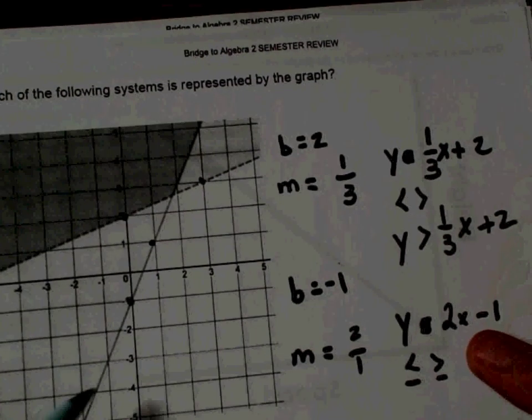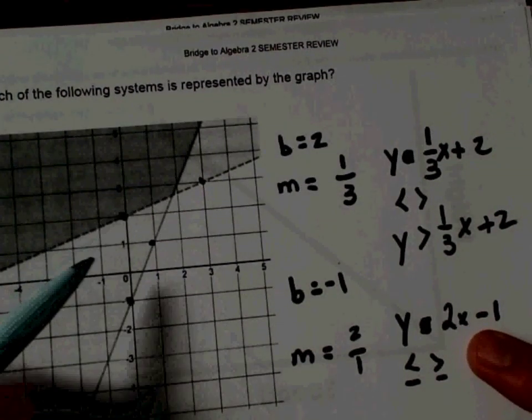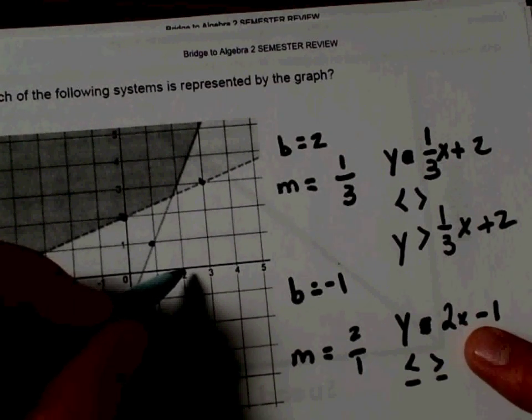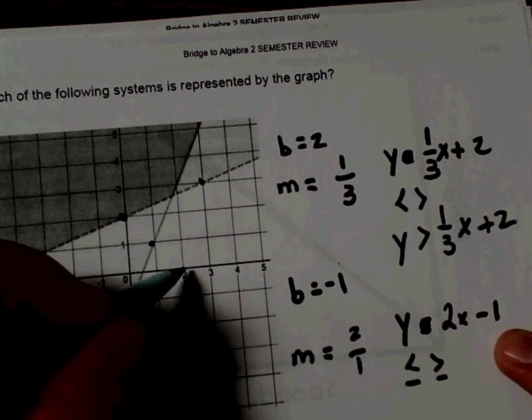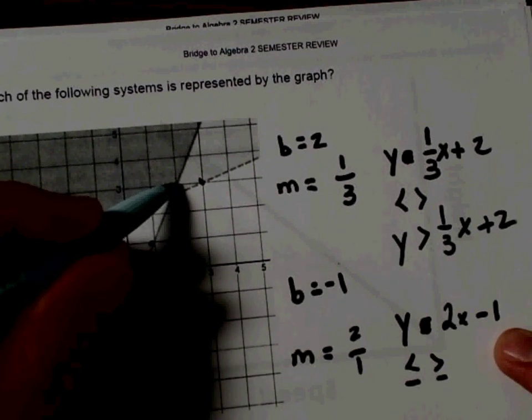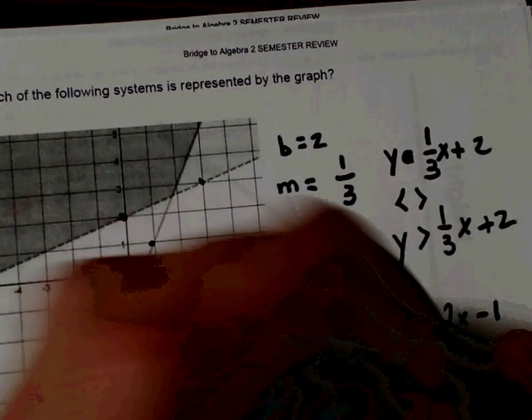All right, over here on the solid line, let's pick any number you want. Let's pick 2 right here. If I plug 2 in there, it'll be 2 times 2, which is 4, minus 1, which is 3. And so that is right there. Is it shaded above that one or below that one? Above it.